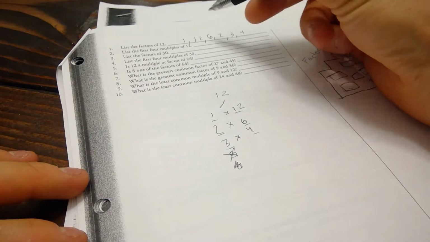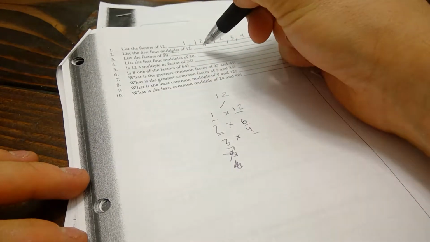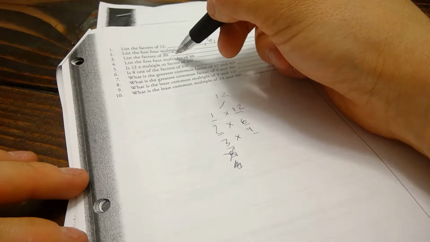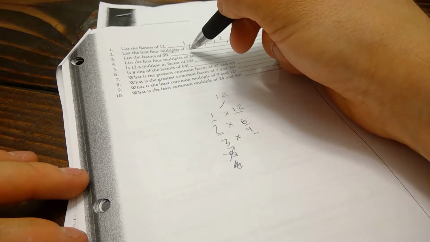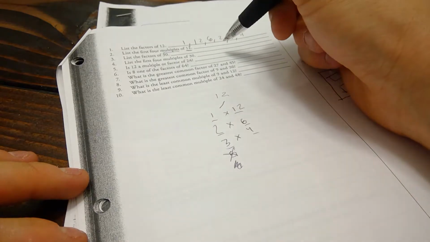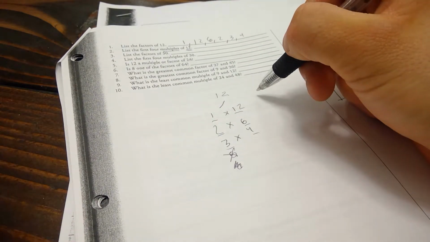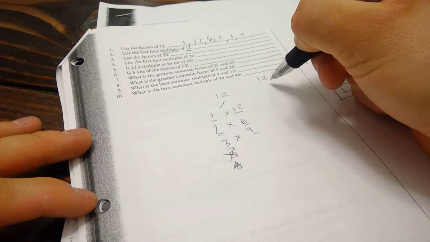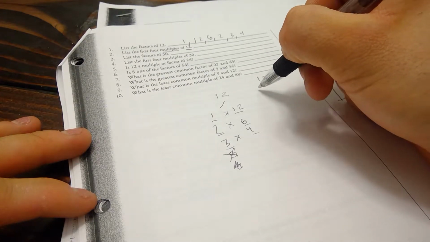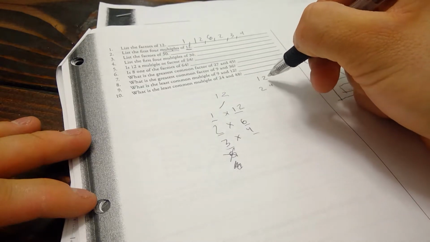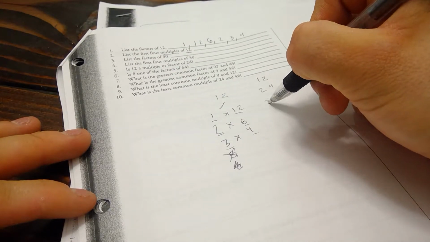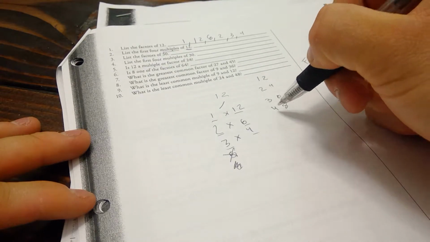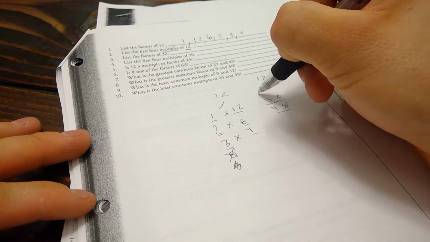So list the first 4 multiples of 12, right? Now, when you say multiples, I like to think of it as you're just adding another of this number. So I think it would make more sense if I actually draw it out. What are the multiples of 12? Well, I have 12, and then if I add another 12, I have 24. If I add another 12, I have 36. And if I add another 12, I have 48, right? So these are your first 4 multiples.